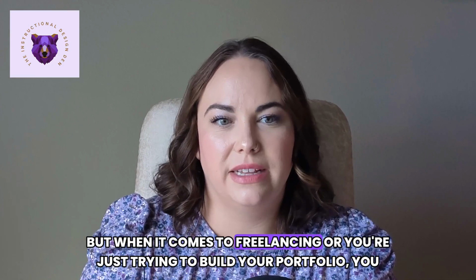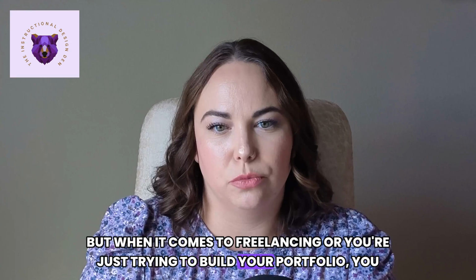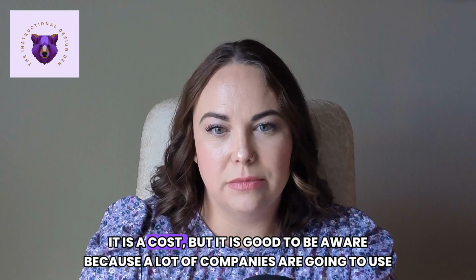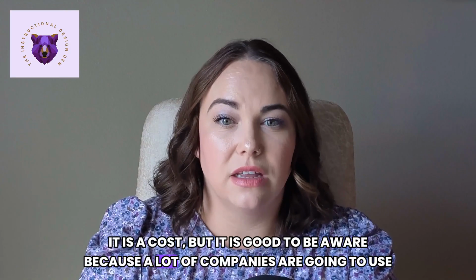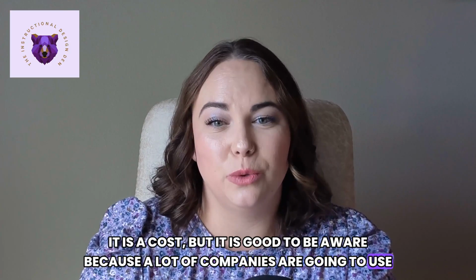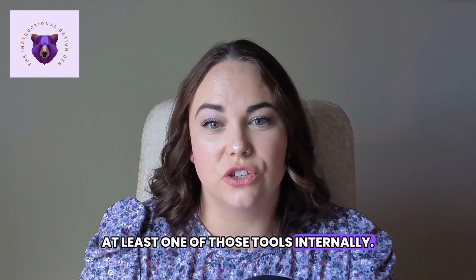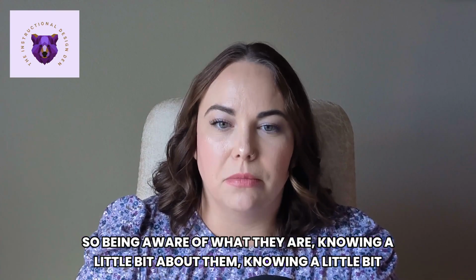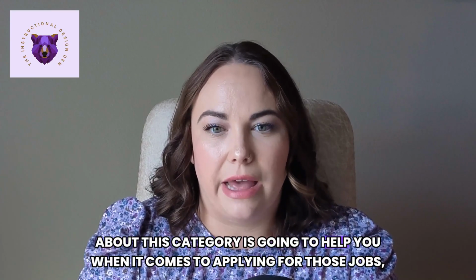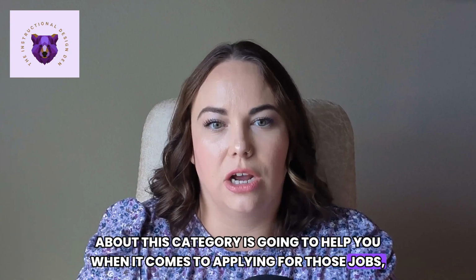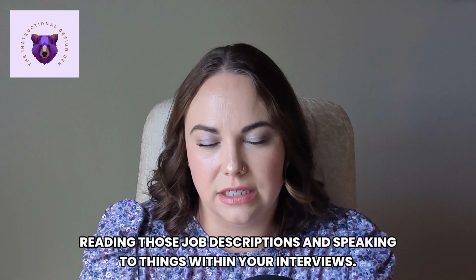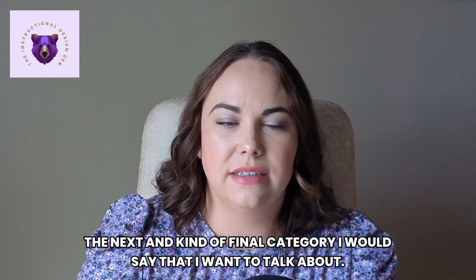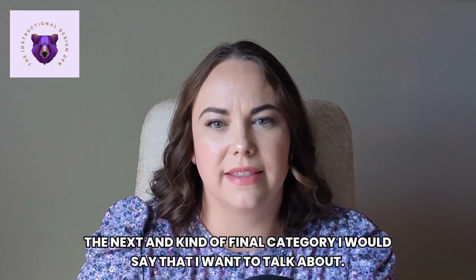But when it comes to freelancing, or you're just trying to build your portfolio, you don't need to spend the money on that. It is a cost, but it is good to be aware because a lot of companies are going to use at least one of those tools internally. So being aware of what they are, knowing a little bit about them, knowing a little bit about this category is going to help you when it comes to applying for those jobs, reading those job descriptions, and speaking to things within your interviews.